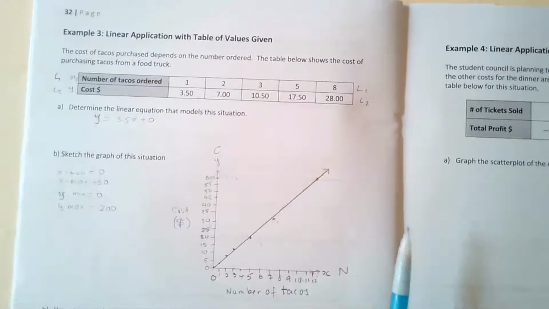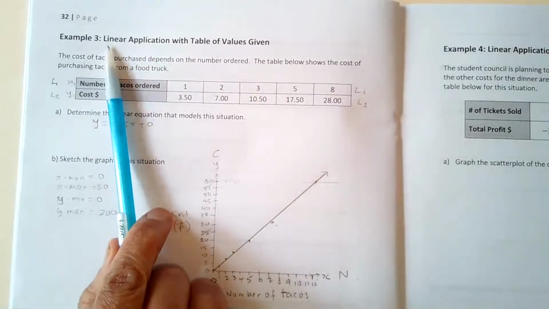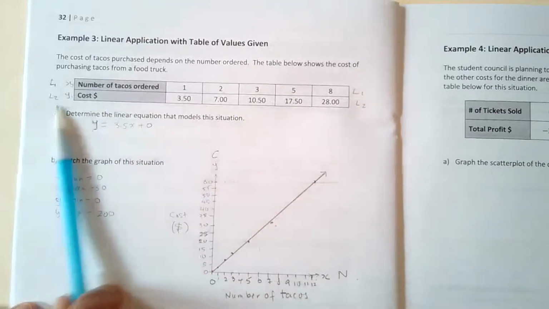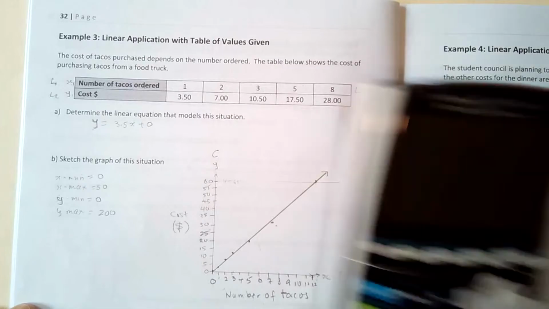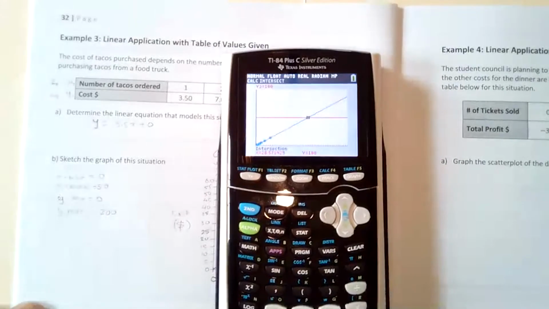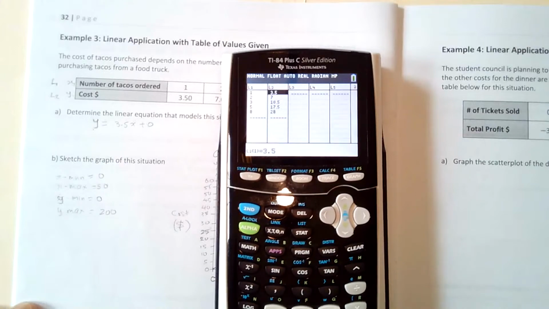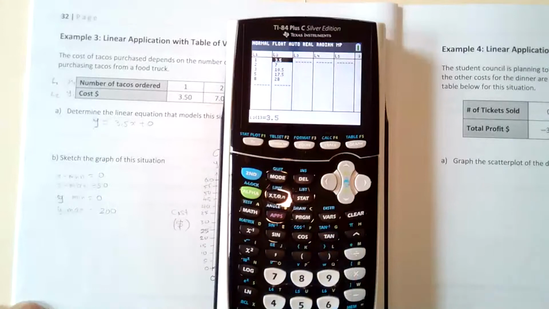So let's review. Today we completed a lesson, linear application with table of values given. You're given a table of values, and you enter the table of values into your graphing calculator using your stat plot. Once you have a set of data there, we need to derive our equation.